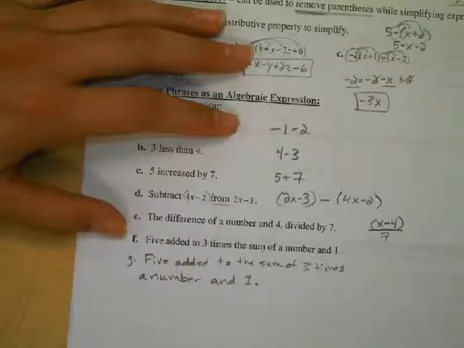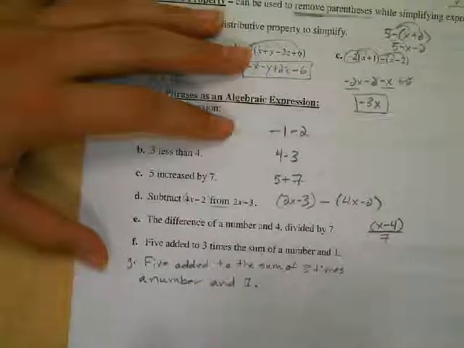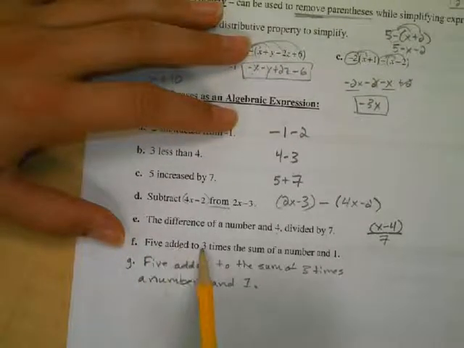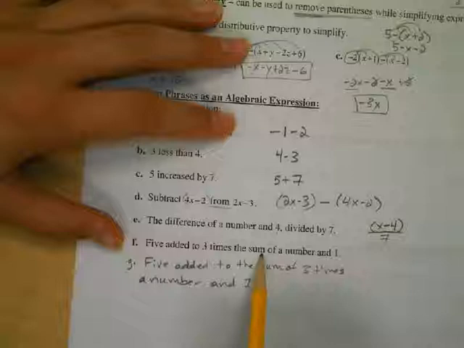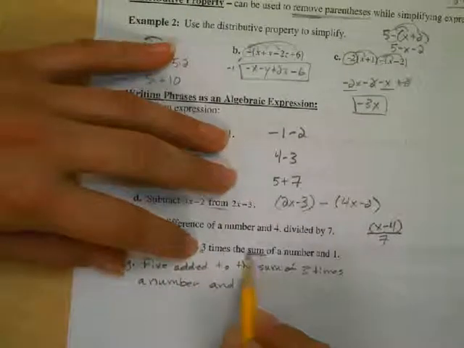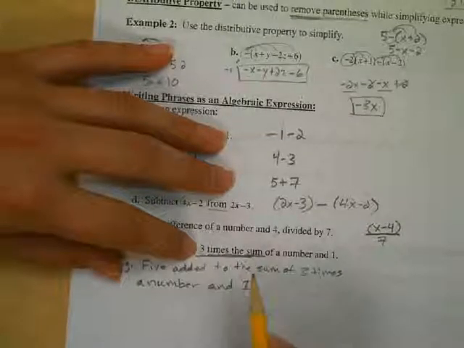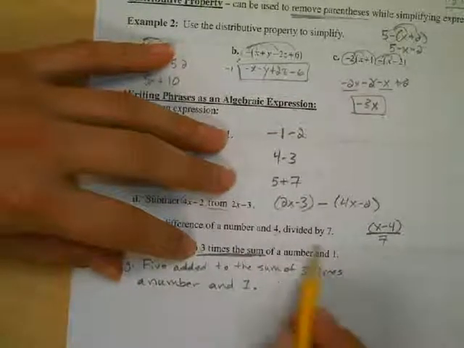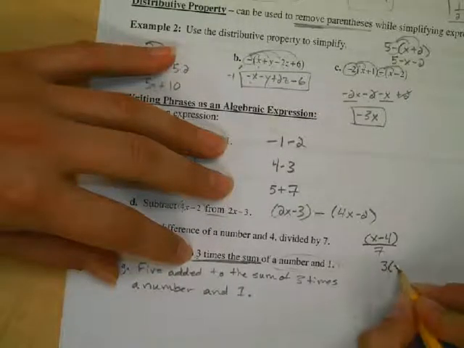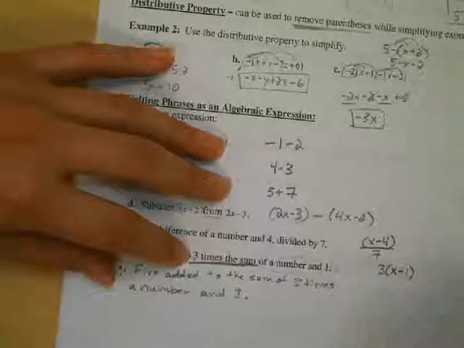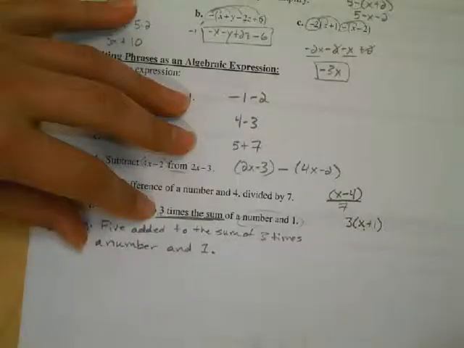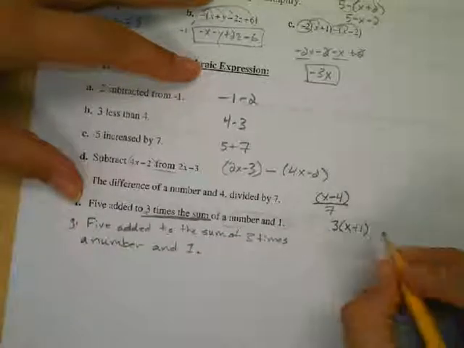And I added that one because I want you to look at the comparison between the two. 5 added to 3 times the sum. So you got to ask yourself, what am I multiplying? 3 times what? It's 3 times the sum. Well, what is the sum? A number and 1. So when I write that, 3 times the sum of a number and 1. So this is the sum of a number and 1. This is 3 times the sum of a number and 1. And then they wanted 5 added to that.